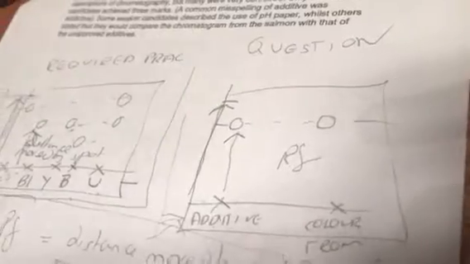You could extend that, because you guys are top set, you could extend that to say that they would have exactly the same RF value in a range of solvents. Because remember, we said that one of the limitations of chromatography was that they could have very similar RF values in a particular solvent, but that may just be a complete coincidence. It may not be, because they're exactly the same thing. But if they have the same RF value in a wide range of solvents, then obviously they would be the same thing.